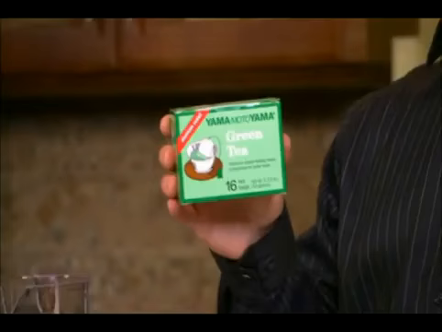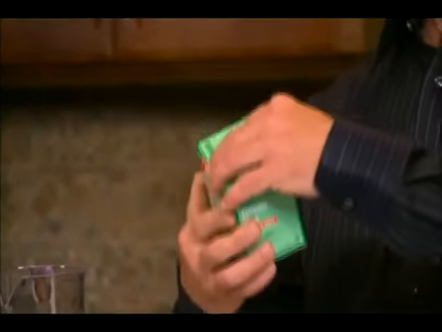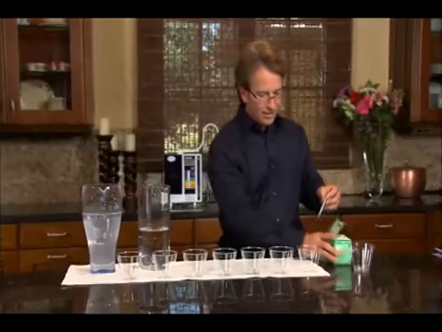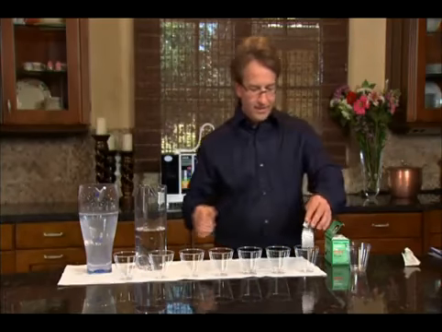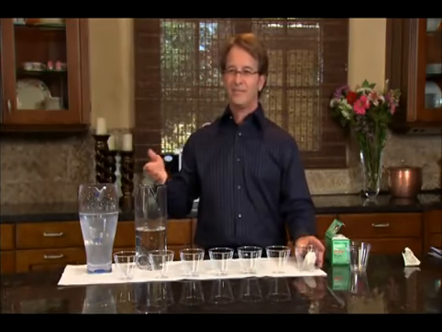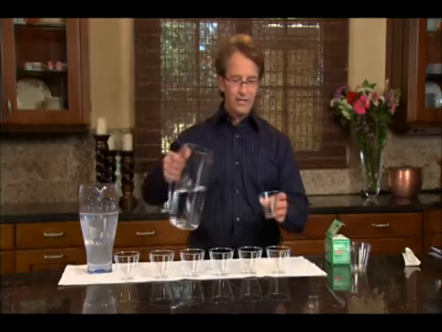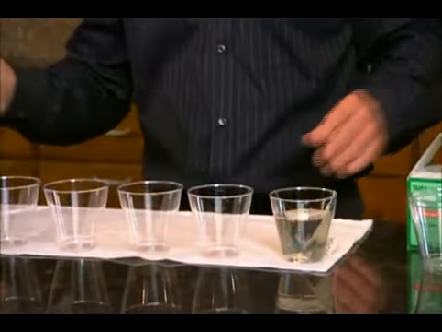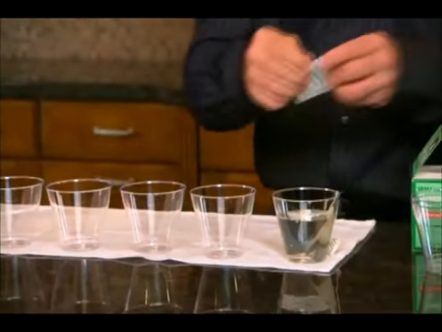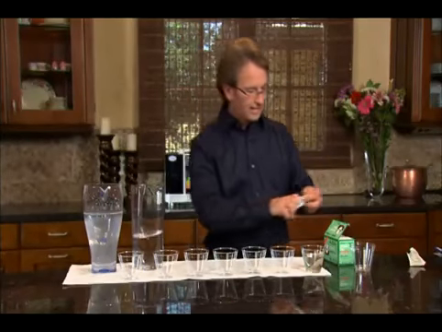So this is Yamamoto green tea. It's a tea that I like. And so we're going to go ahead and put one of these in here in the first cup. And what do you have to normally do to make tea? You have to heat the water. So we're going to take room temperature tap water. And notice what's happening. Nothing. It's not making tea, is it? That's because you have to boil the water to make tea.